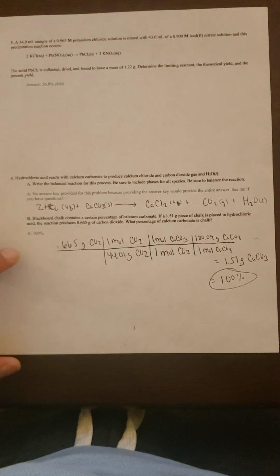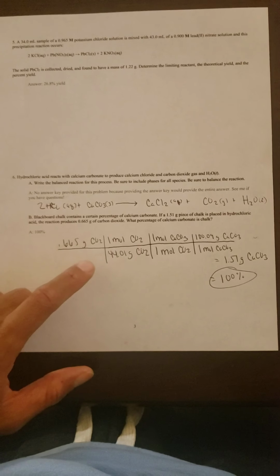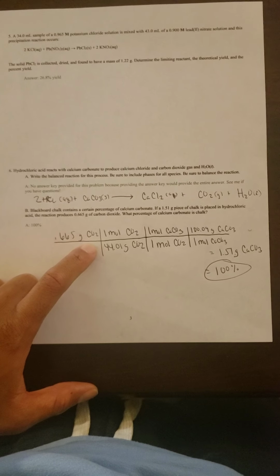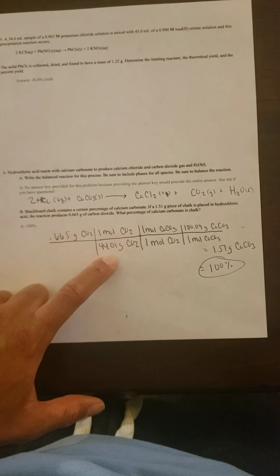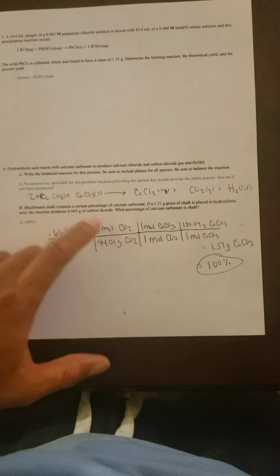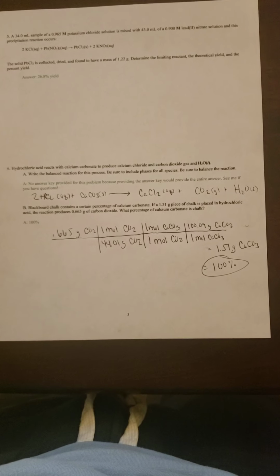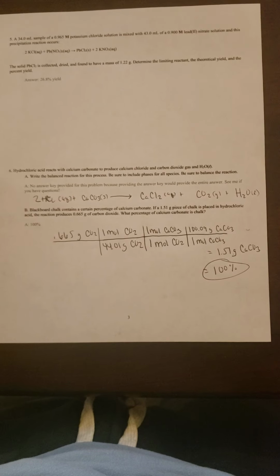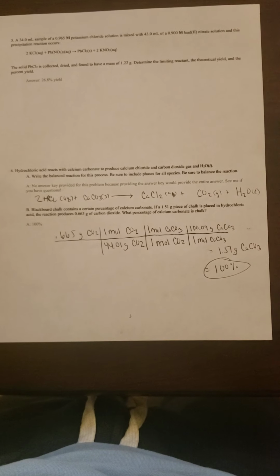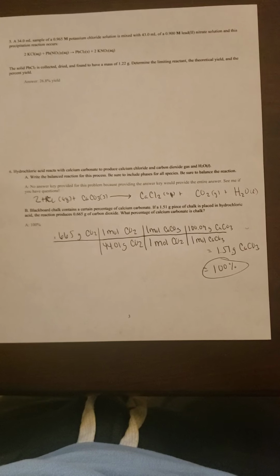So here I'm starting with 0.665 grams of carbon dioxide. I calculate the molar mass for carbon dioxide, which is 44.01 grams of carbon dioxide, which is equal to 1 mole of carbon dioxide. 1 mole of carbon dioxide is equal to 1 mole of calcium carbonate. 1 mole of calcium carbonate is equal to 100.09 grams of calcium carbonate.